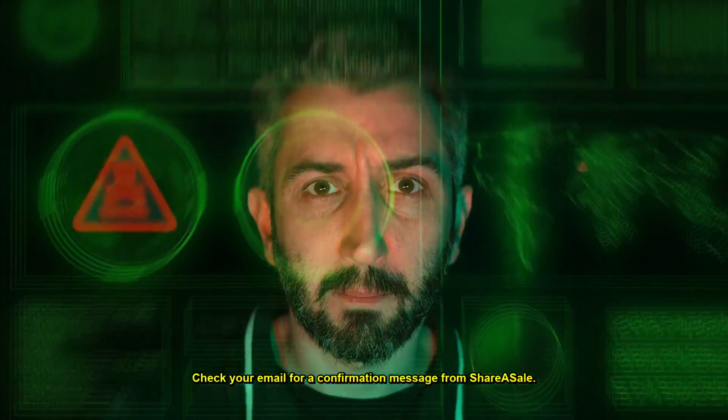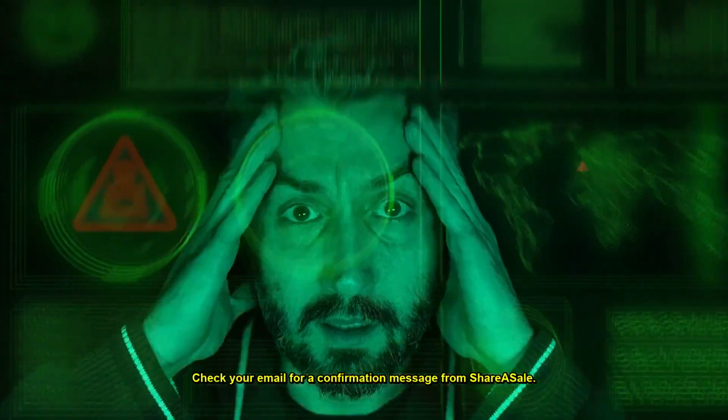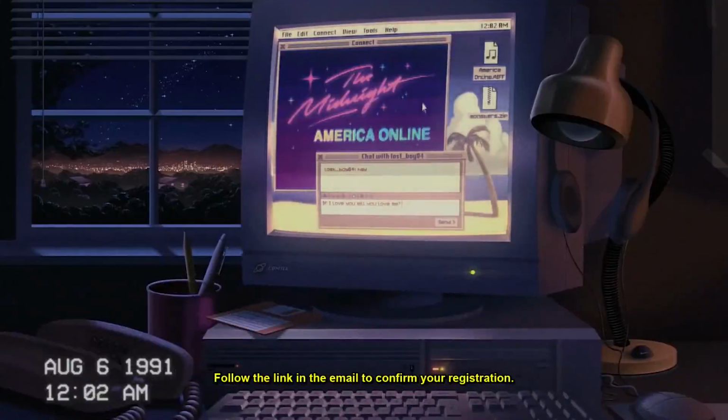Check your email for a confirmation message from ShareASale. Follow the link in the email to confirm your registration. Once confirmed, log into your ShareASale account. Familiarize yourself with the dashboard and navigation menu.